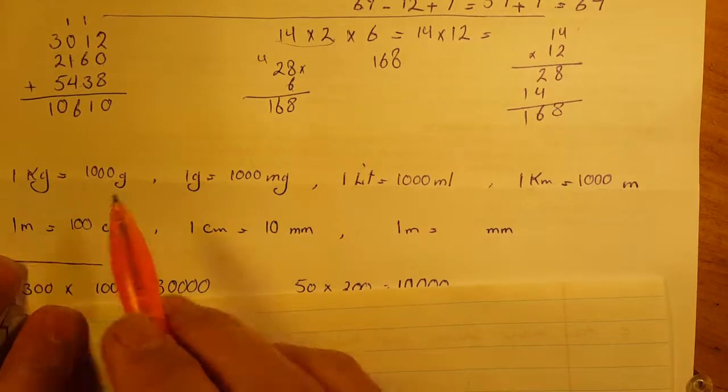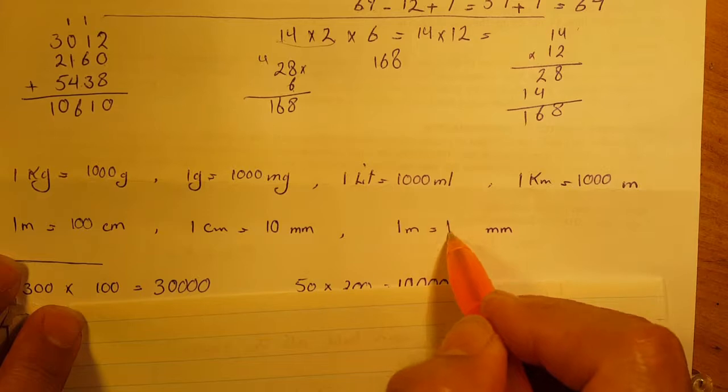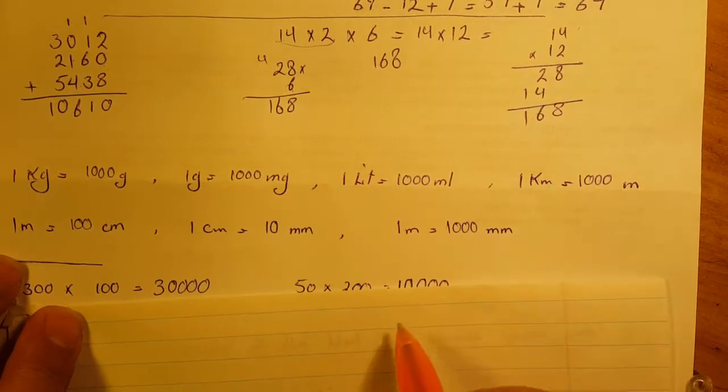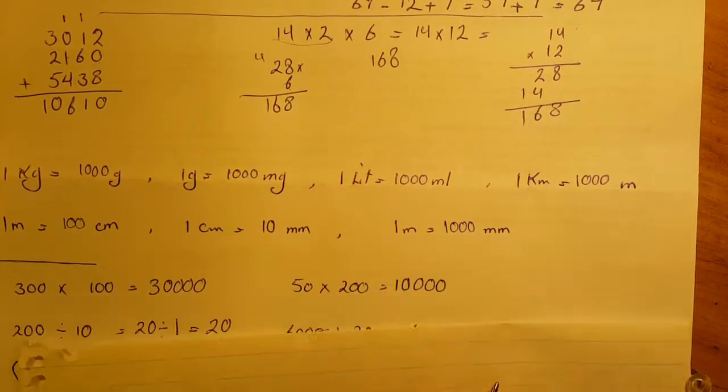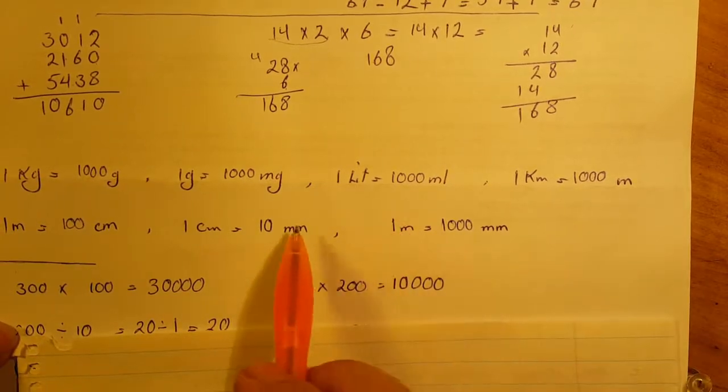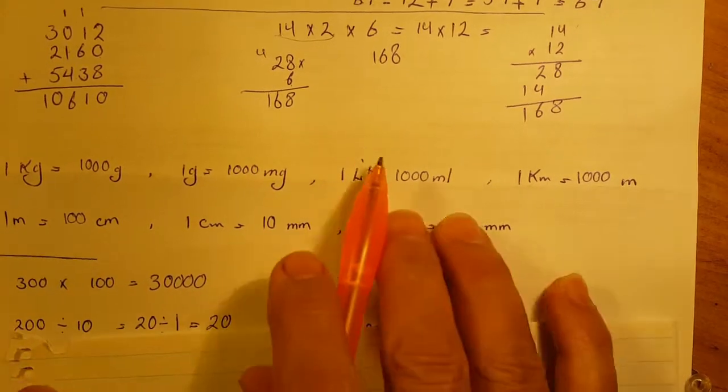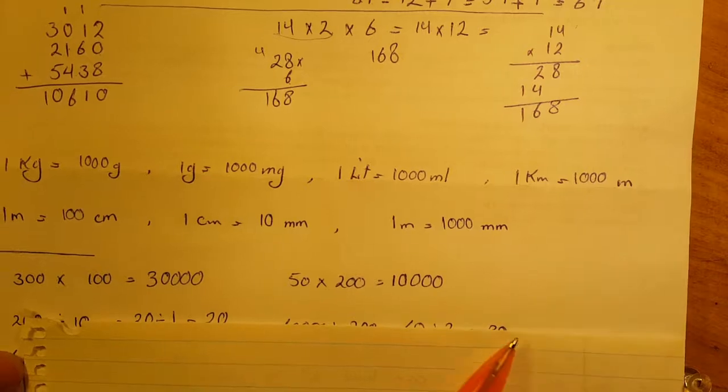So 1 meter is 1000 millimeters. These are the ways that we can switch the units, changing them to each other.